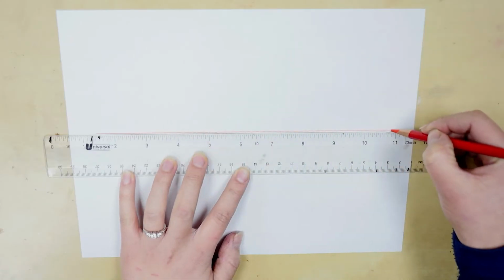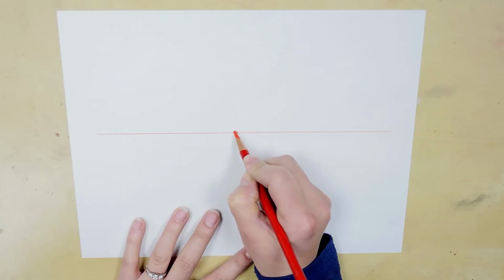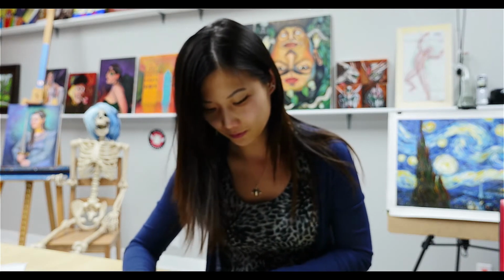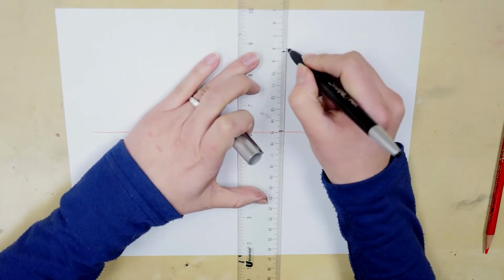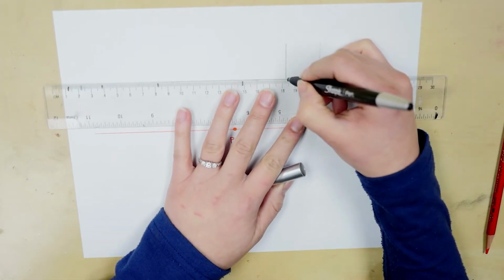I'm going to start by drawing a horizon line. And in one-point perspective, your vanishing point is also your point of view, and there only happens to be one vanishing point, which is why it's called one-point perspective. So I'm going to start by drawing a simple shape, which is a square.